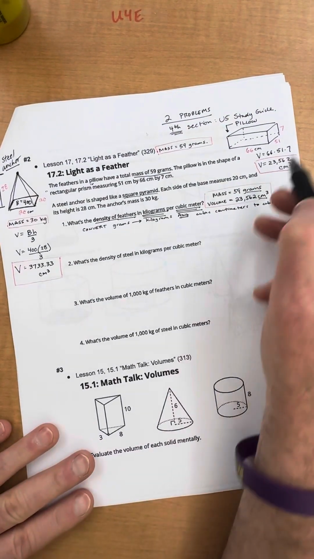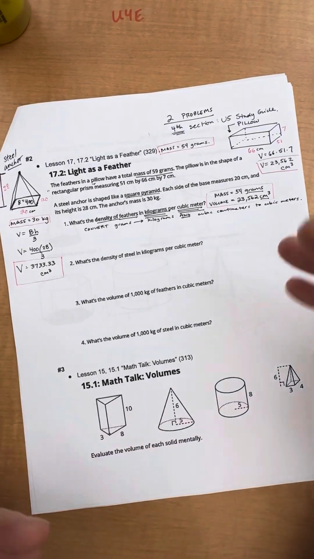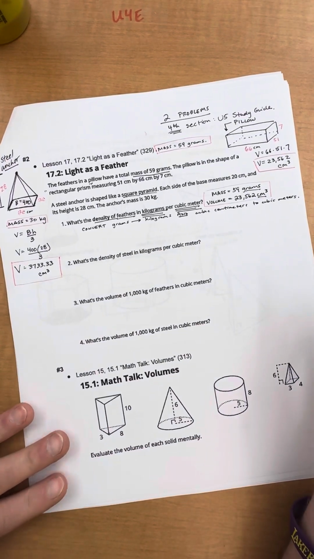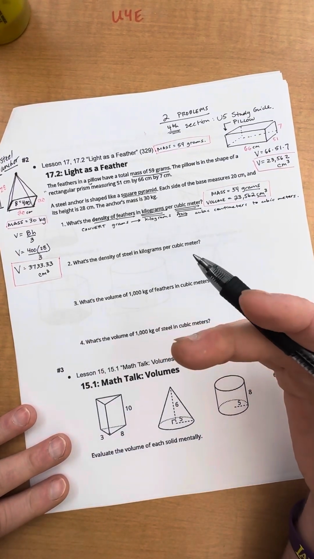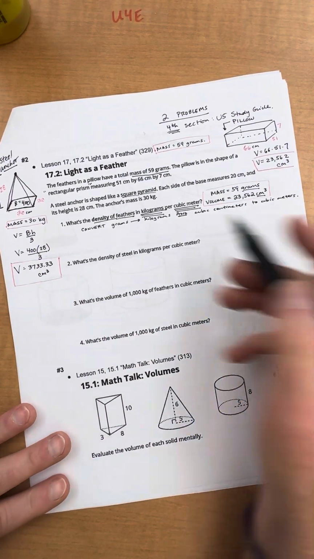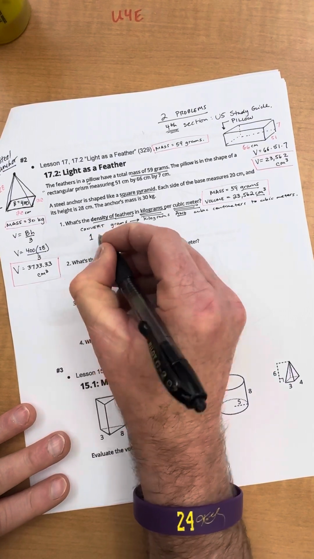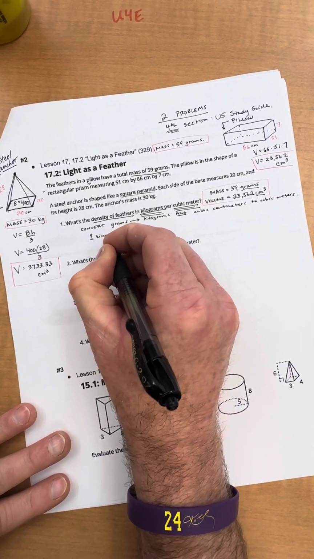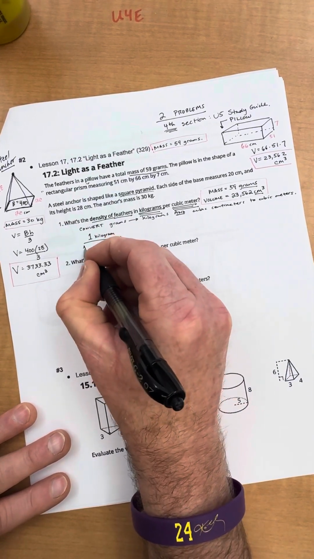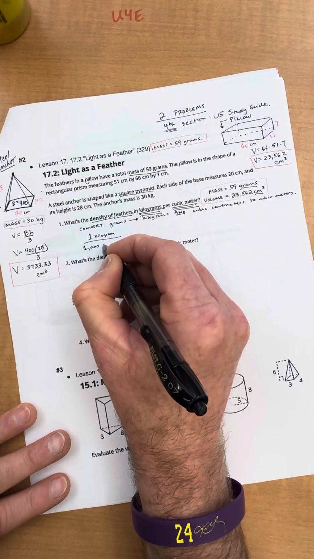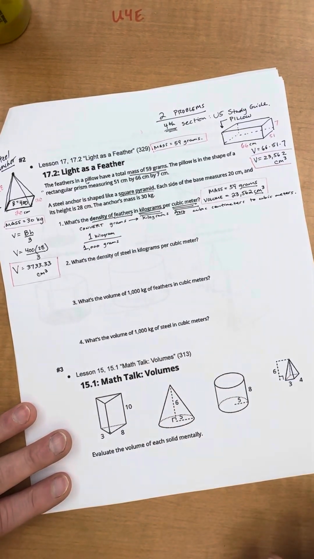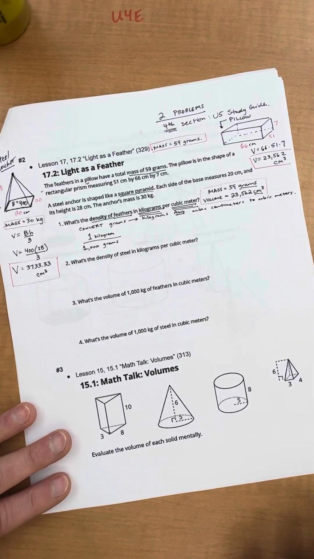So let's do that. 59 grams. How could you get 59 grams into kilograms? Well, you need to know the conversions. Like, what does a kilogram equal? Well, 1 kilogram is the same thing as 1,000 grams. Okay? So 1 kilogram is the same as 1,000 grams.